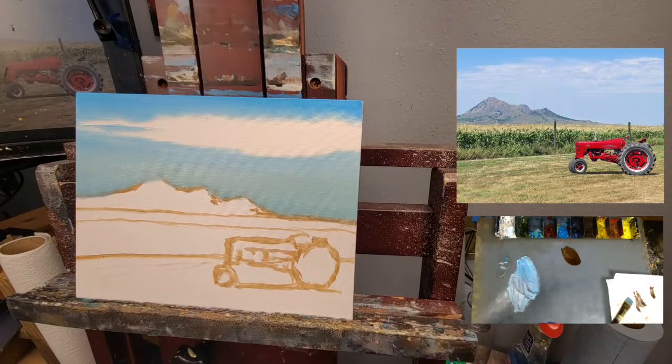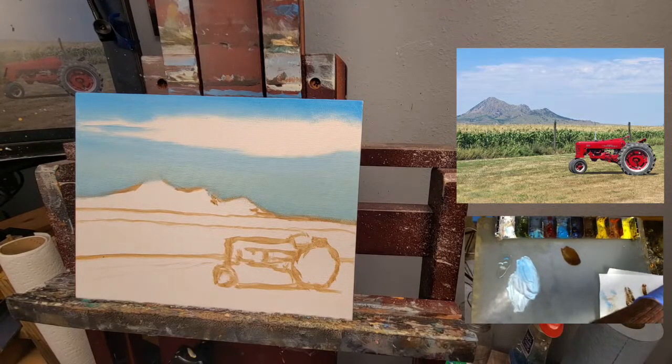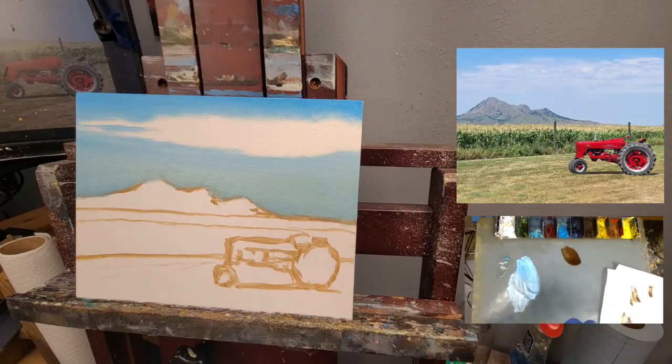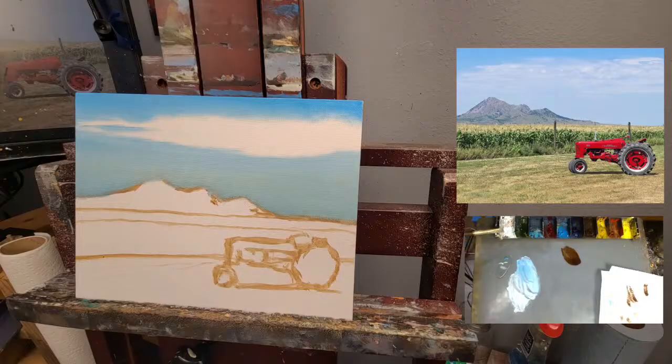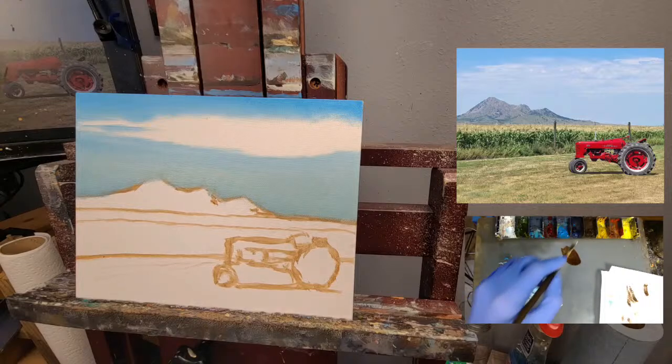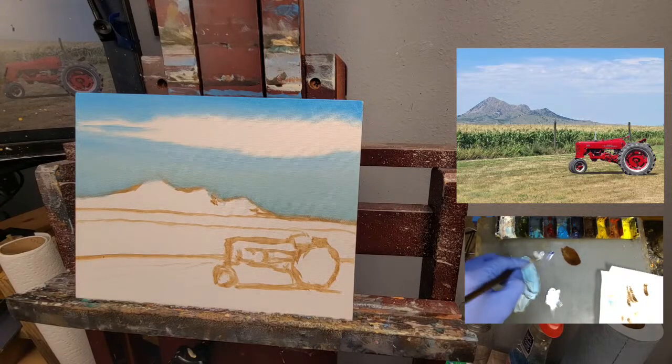Now, what I want to do is come back with this. We need the white, but it needs to have some kind of a little tint of the purple.